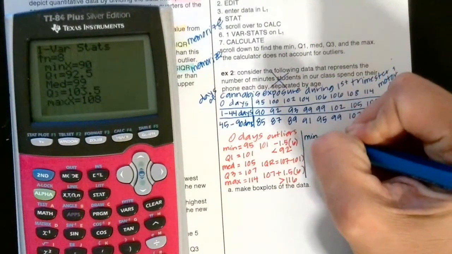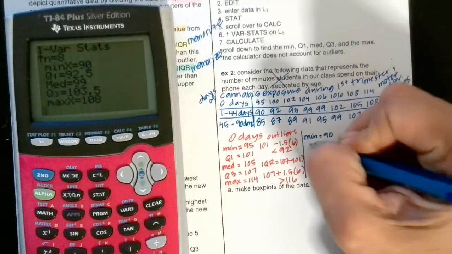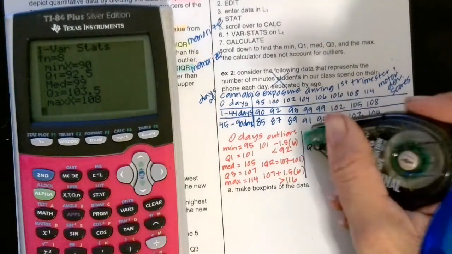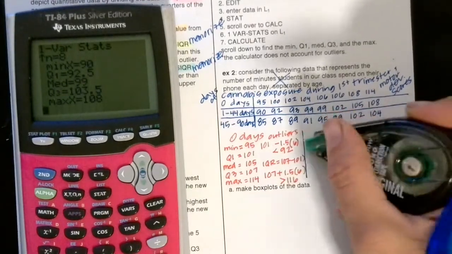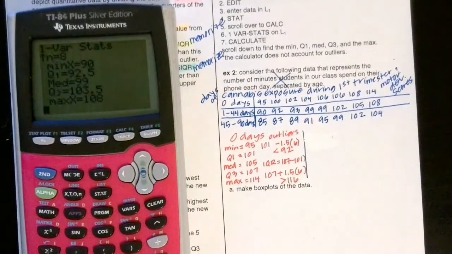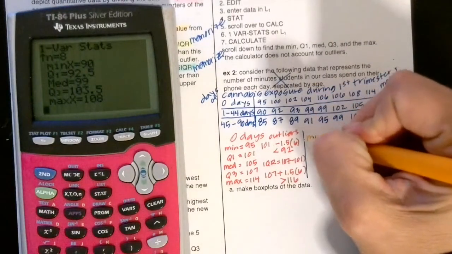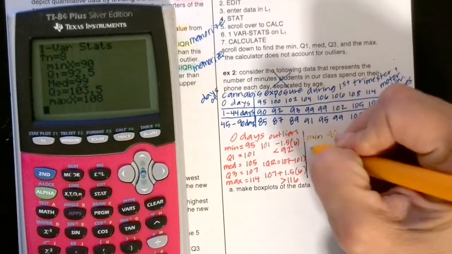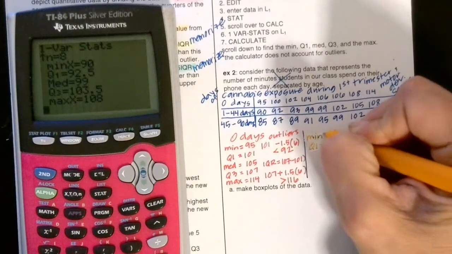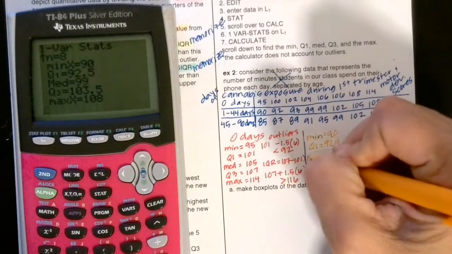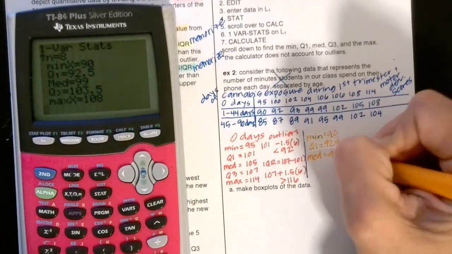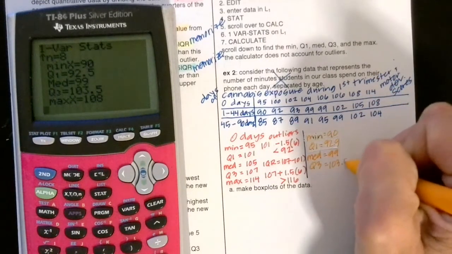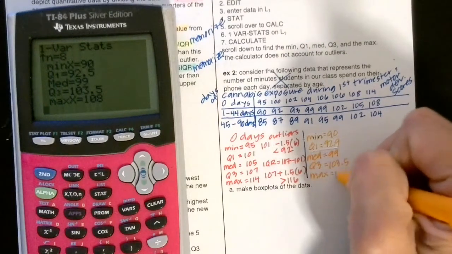So our min is 90, Q1 is 92.5, median is 99, Q3 is 103.5, and the max is 108. Yours doesn't have to be color coded.